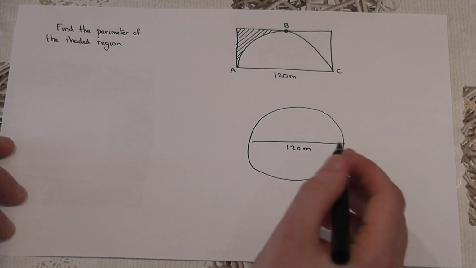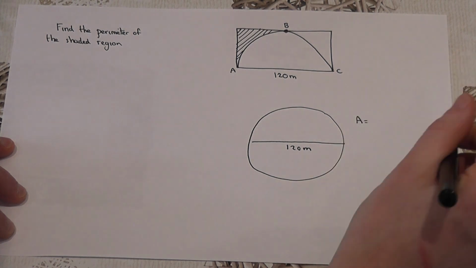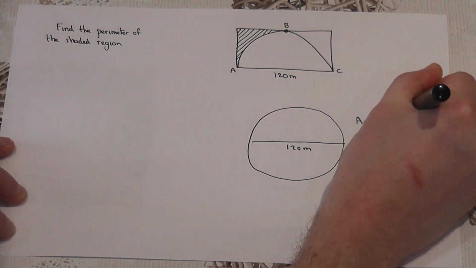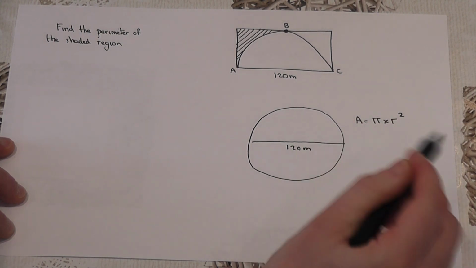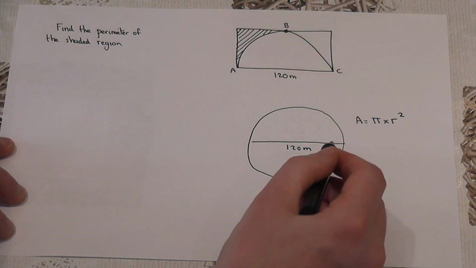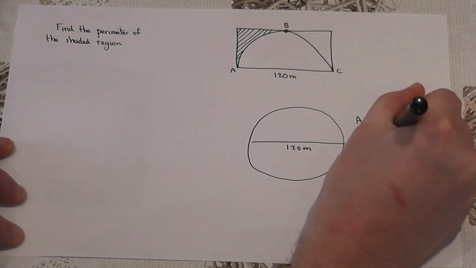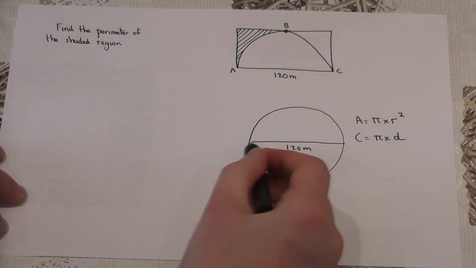Now, two key formulae to remind yourselves about. The area, which is not relevant for this question, is pi times the radius squared, which in this case would be pi times 60 squared. But the circumference, or the distance around the circle, is pi times the diameter. Now this circle has got a diameter of 120.